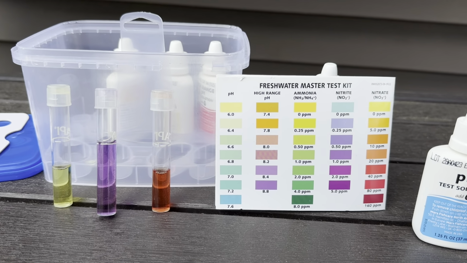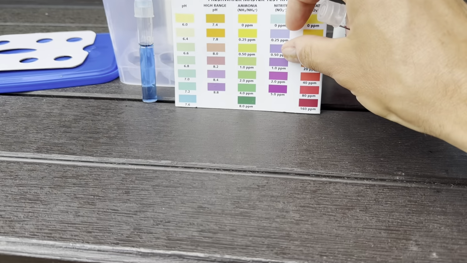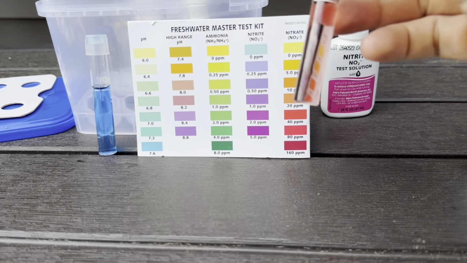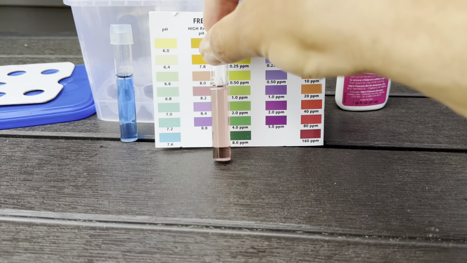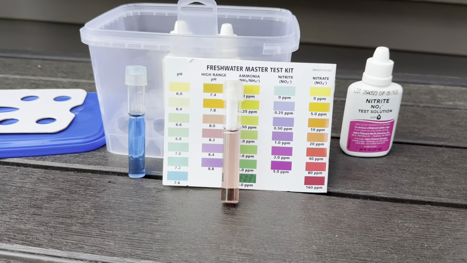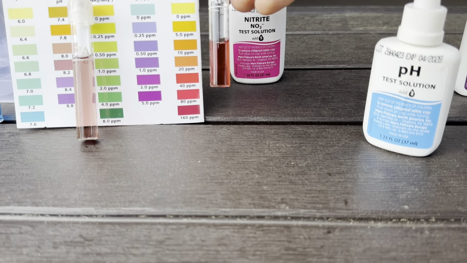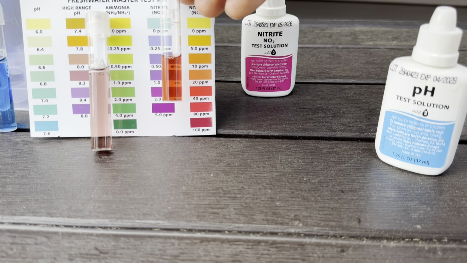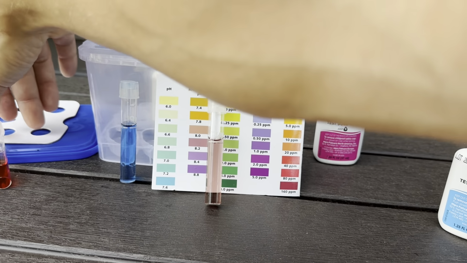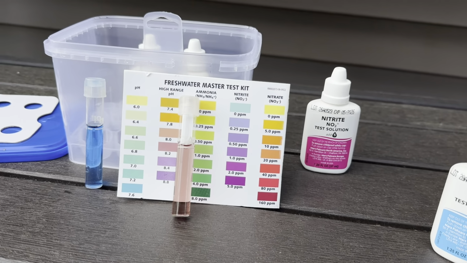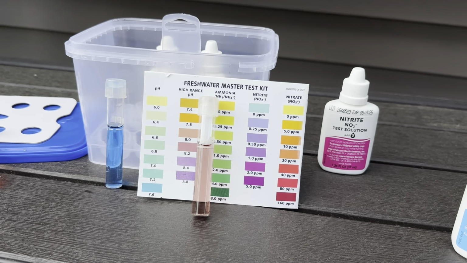So let me check the pH quick. All right, so I did a regular pH test and it was way down towards the bottom. So then I did a high range test and it's probably like 8. So the pH is probably at like 8. And then nitrate's been sitting for 5 minutes now, and that one is probably somewhere around that 30-ish range. So this pond is just not cycled all the way. So I need to get this thing cycled. So that is my official water test for the pond right now.